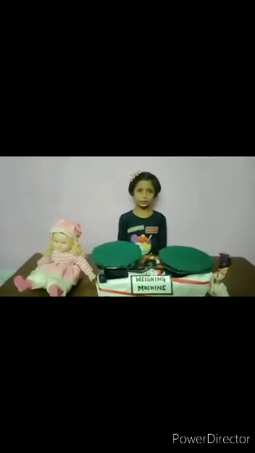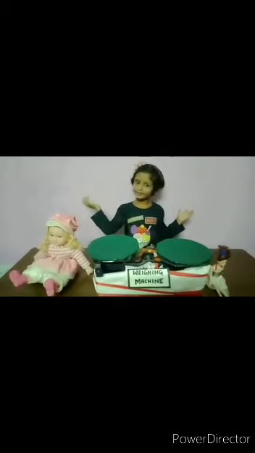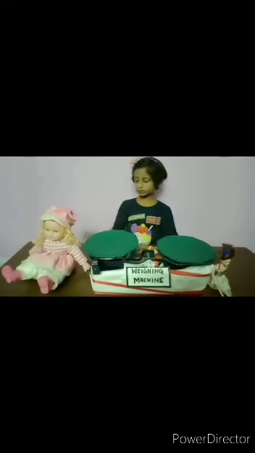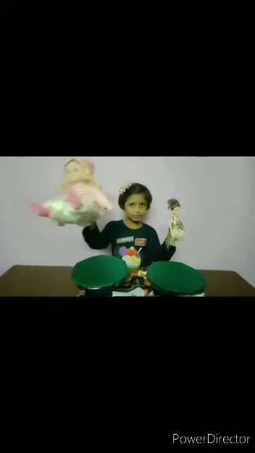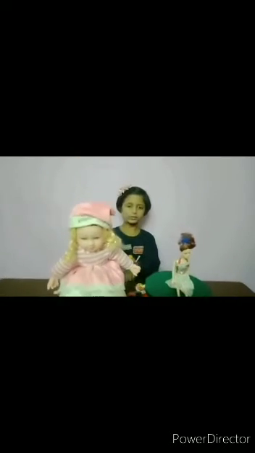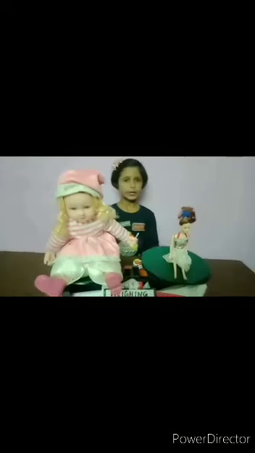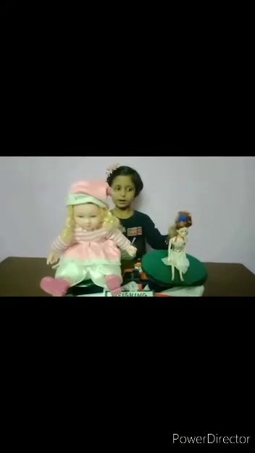Good morning everyone, today I am going to explain heavier and lighter. You can see this is a weighing machine. This is a small doll and this is a big doll. The big doll is down and the small doll is up. You can say heavier, lighter, heavy, light.